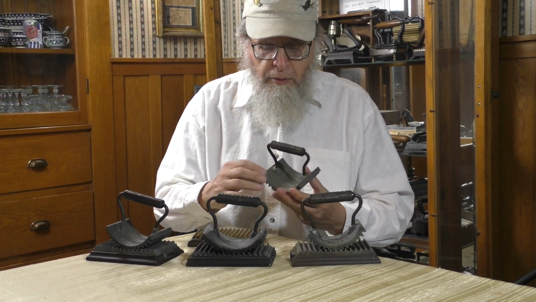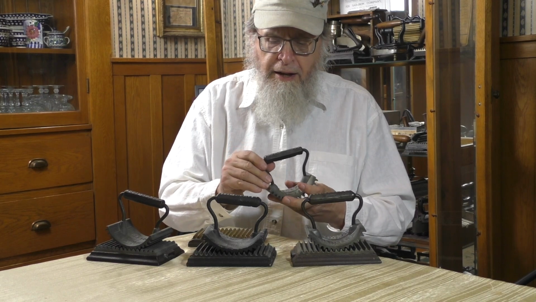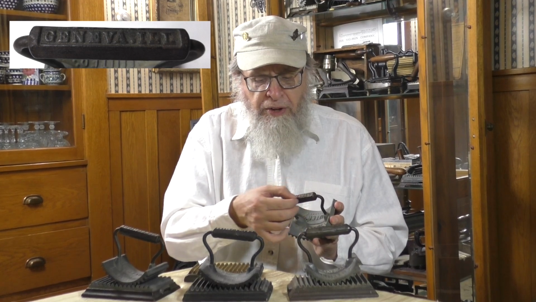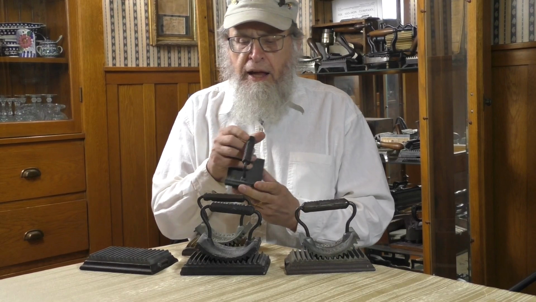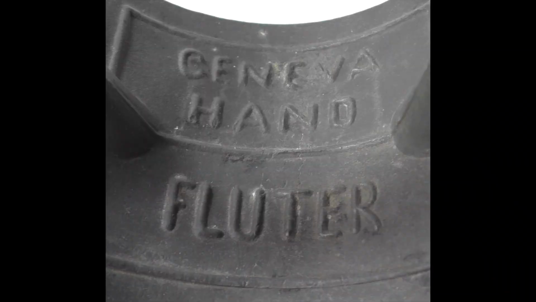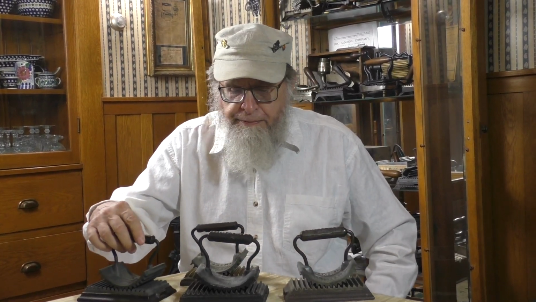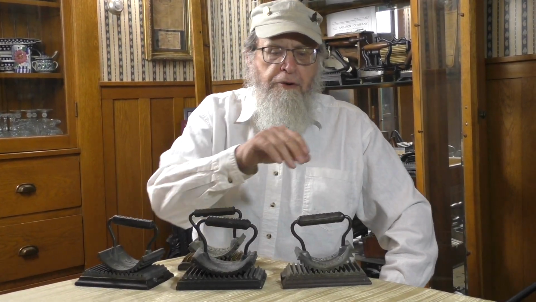On this one, we have the distinctive raised dot pattern again, but the Geneva is depressed with a rectangular boundary between them. And then here I again have the raised pattern, but with the Geneva hand fluter blocked off with a rectangular structure. So the handles are different, and the bases are different too.